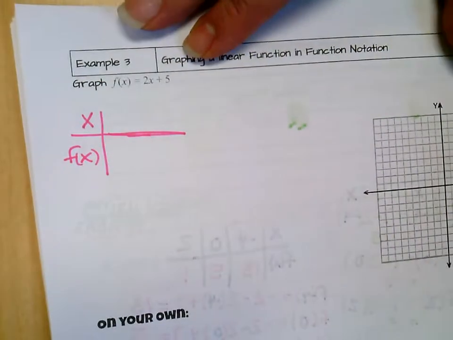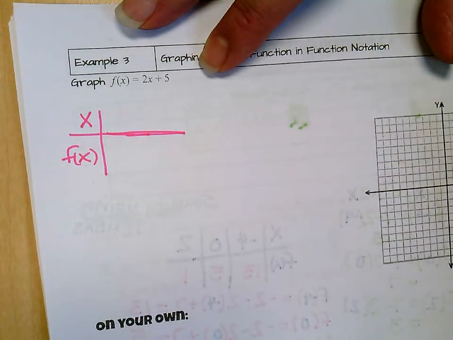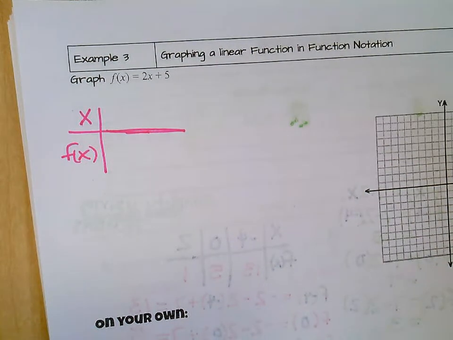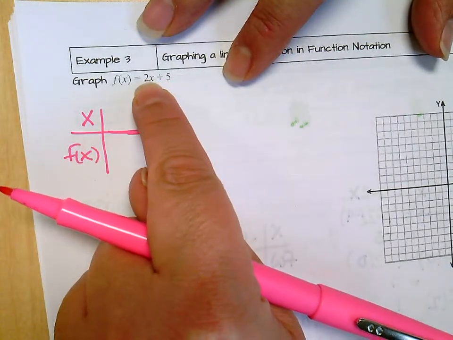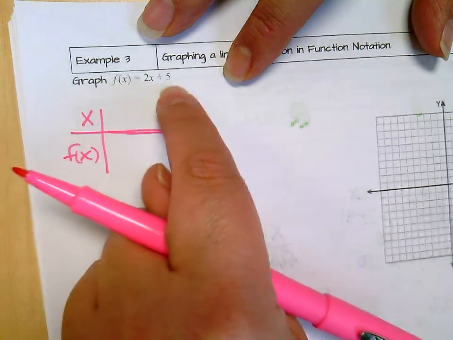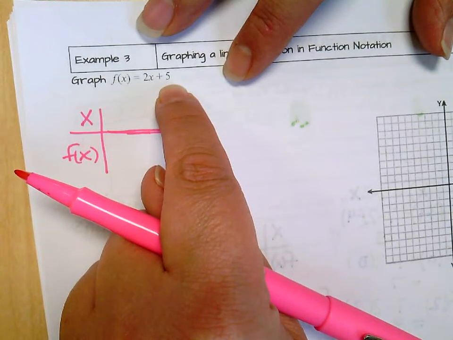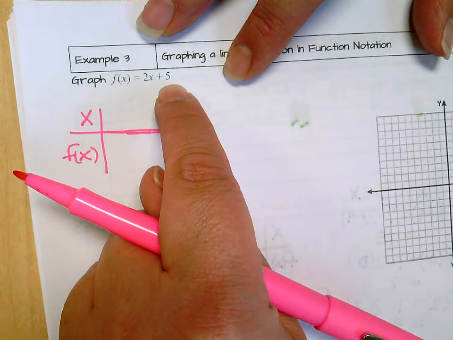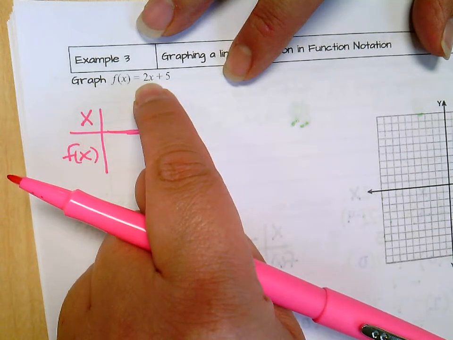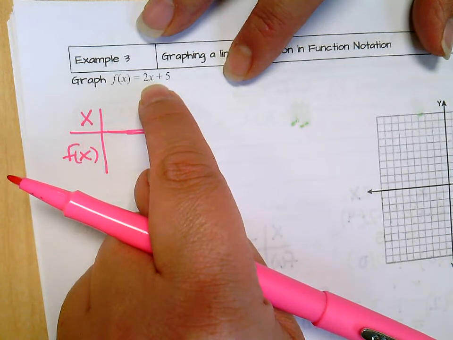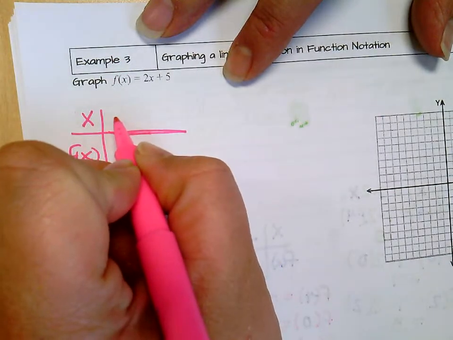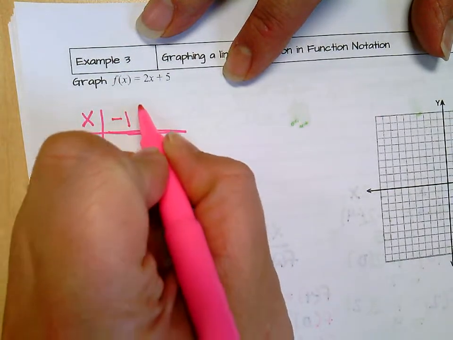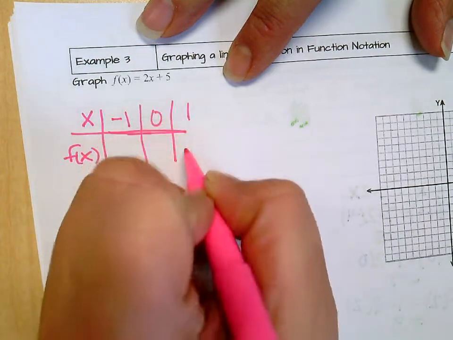Now, when you graph something like this, you can choose any x values you want. So what I'm going to do is I'm going to look at my equation, and I notice that these are whole numbers. They're not fractions, okay? And when I multiply by 2 and then add 5, there's really not much going on here. So what I am actually going to do is I'm going to put a -1, a 0, and a 1.